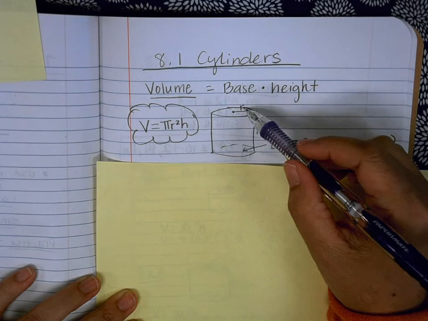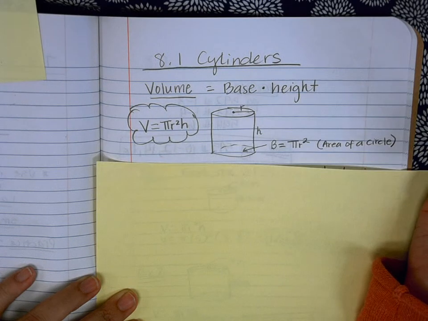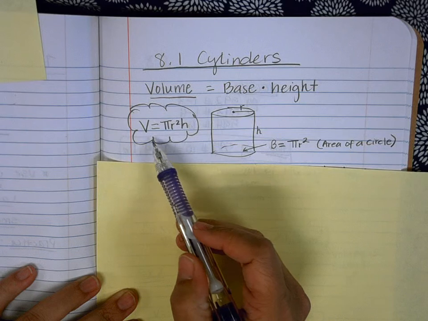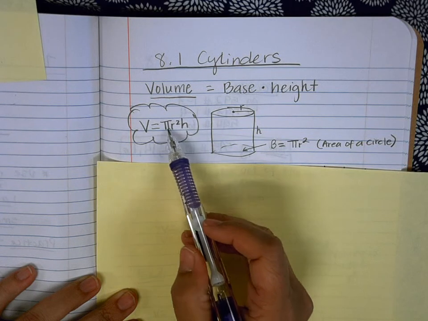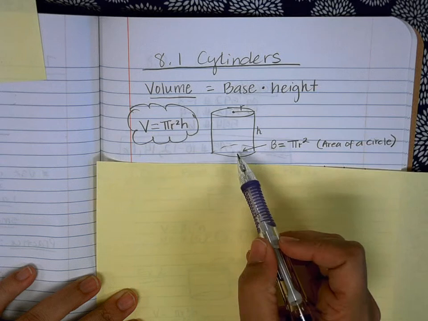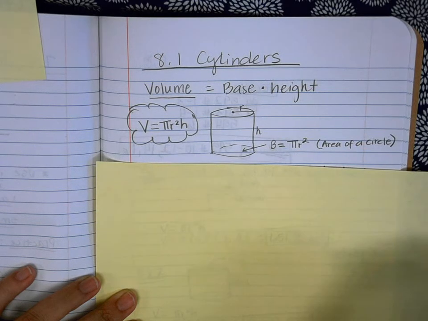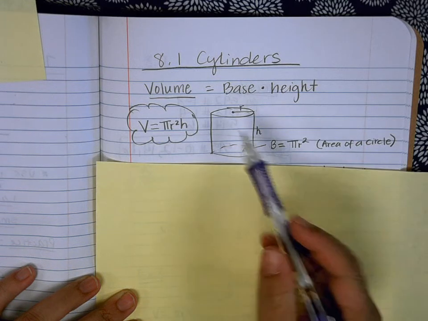Okay, so r is radius, h is height. The formula is volume equals pi r squared times h. So the pi r squared comes from the circle of the base. And that gives us our volume.